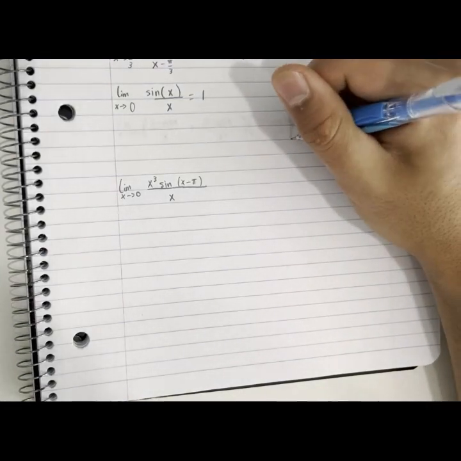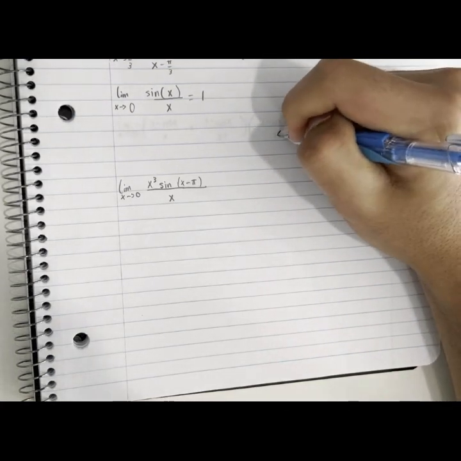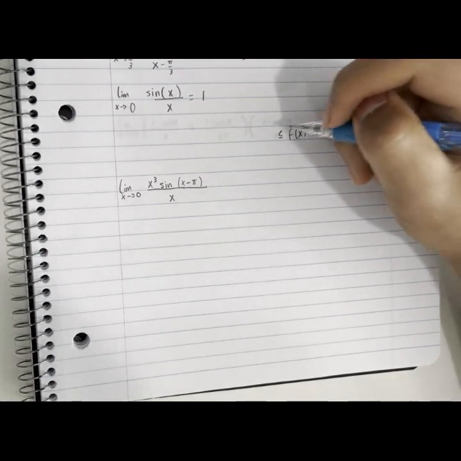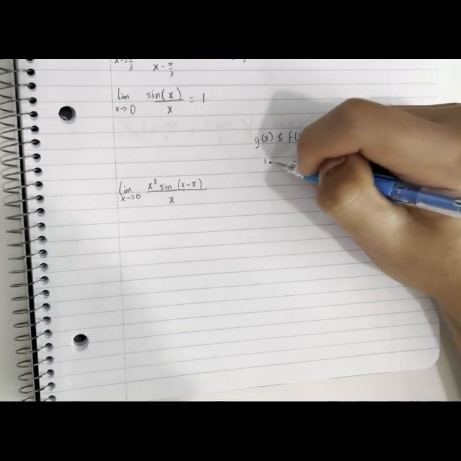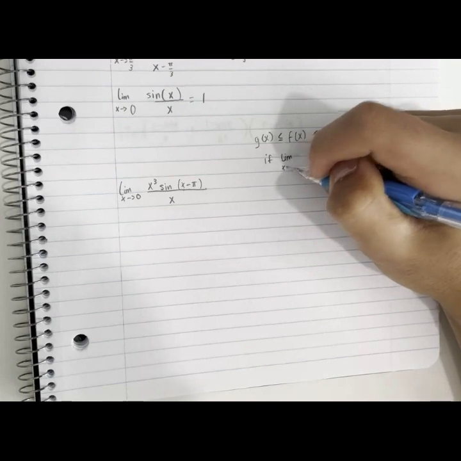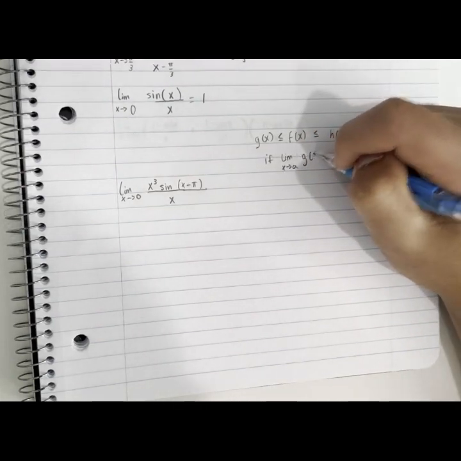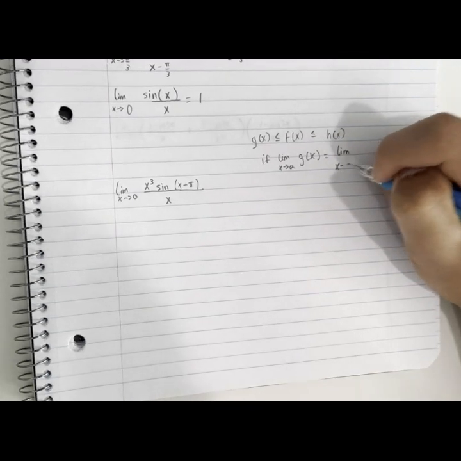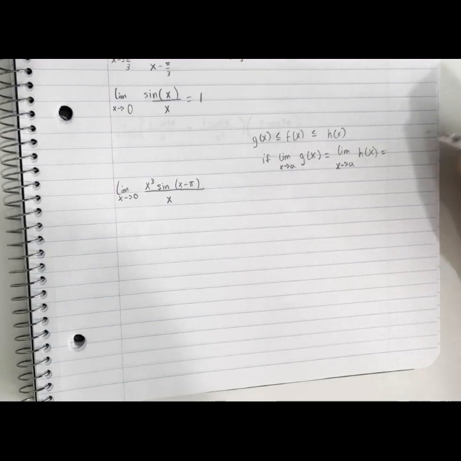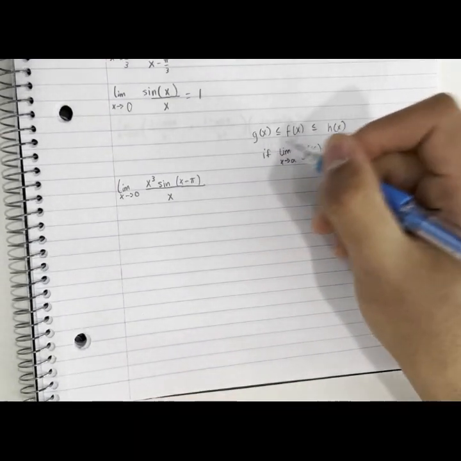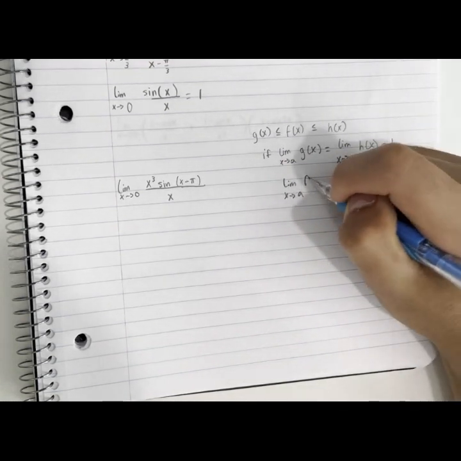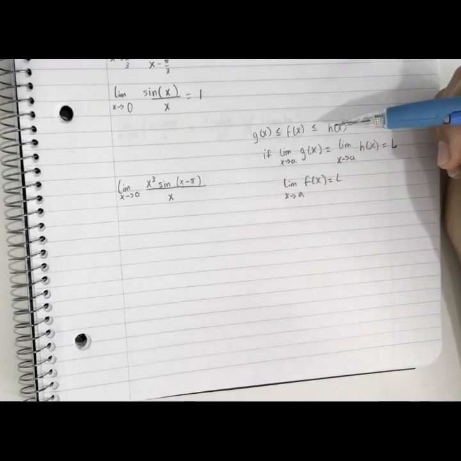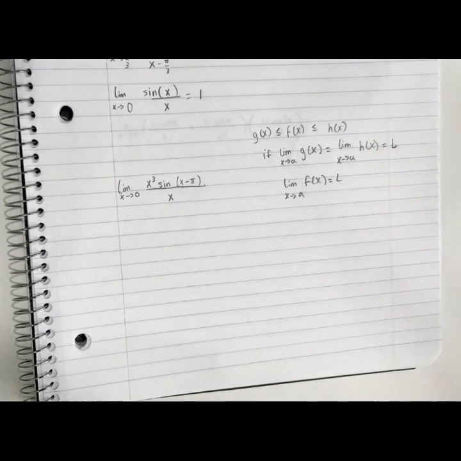The squeeze theorem states that if f of x, a function, can be bounded in between two functions, g of x and h of x, and if the limit as x approaches some number of g of x is equal to the limit as x approaches that number of h of x, equal to some limit L, then because f of x is bounded in between these two, the limit as x approaches that number of f of x equals L. Even if we have an indeterminate form in f of x and we're not able to find it, if we're able to use the squeeze theorem and we know we can bound it, then we can do this.